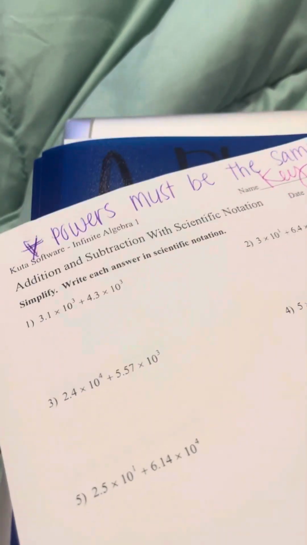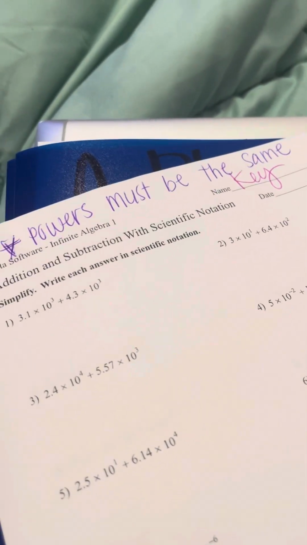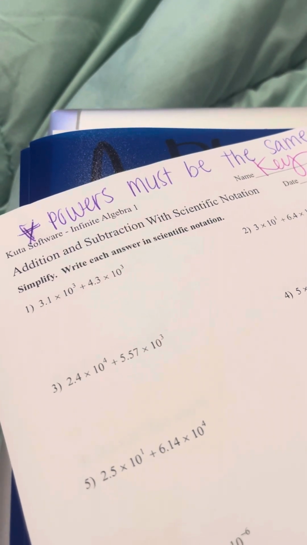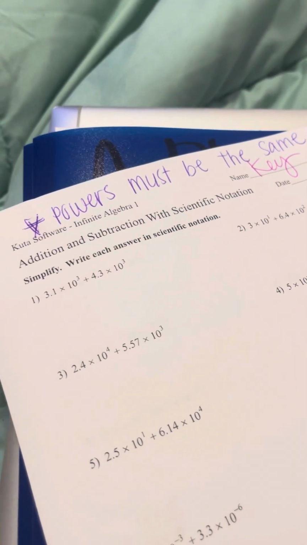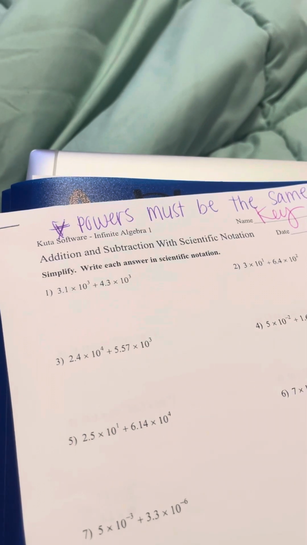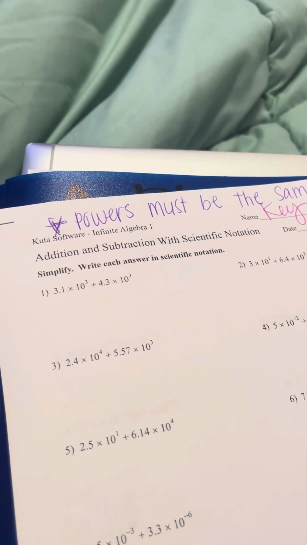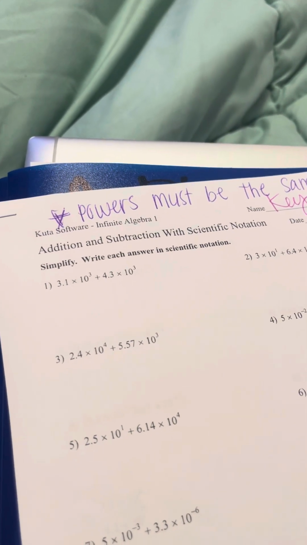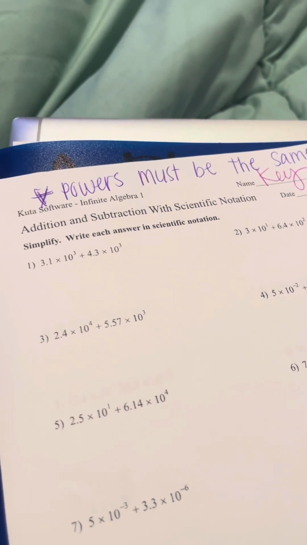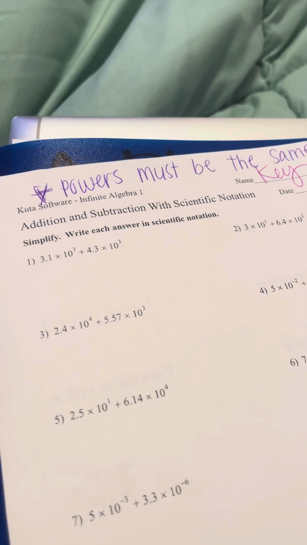All right, so we might have to do a little number wiggling for some of these problems. Some of them we won't. We'll just have to look at them, but your powers must be the same. And when I go to change these powers and do the breaking up of the numbers, I need you to understand that the number that I choose to break up doesn't have to be the number broken up. You can do either number, okay?